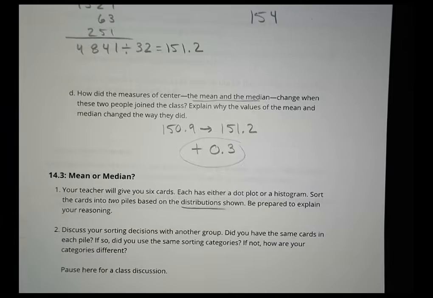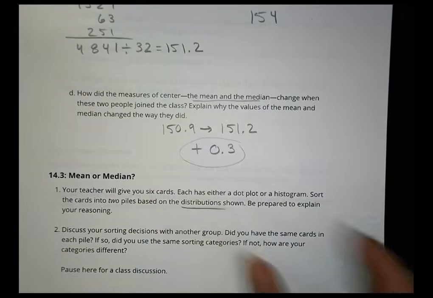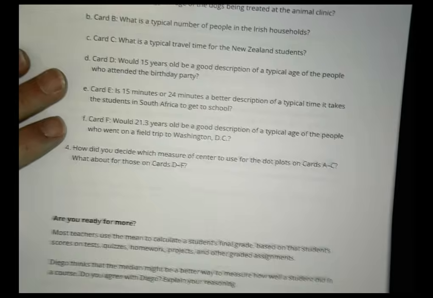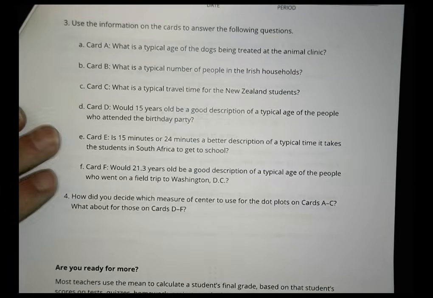All right, I'm going to flip my paper real quick. All right. Okay, so the first card we want to talk about, hopefully you've had a chance to look at things. If not, here we go.